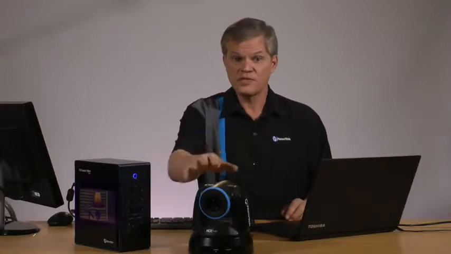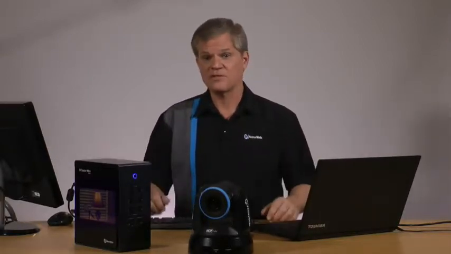Now I'm using the new TriCaster, an NDI-enabled video production system, with the PTZ1 camera. I have both the TriCaster and the PTZ1 camera connected to a gigabit network. Now there are two ways you can power the camera, either with the included external power supply or for single cable hookup using an optional Power over Ethernet injector. Now, this is a 40-watt injector that powers the camera up to 100 meters, 328 feet.